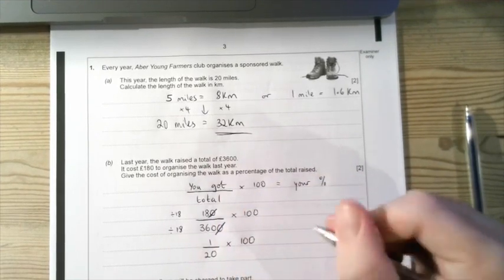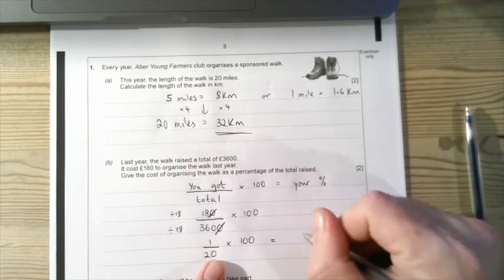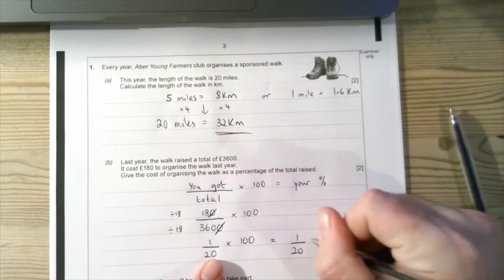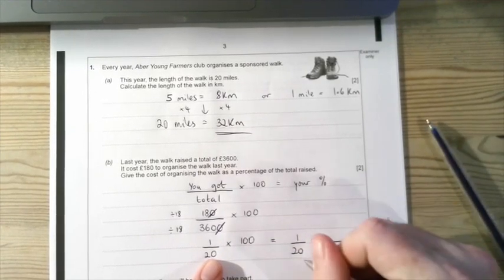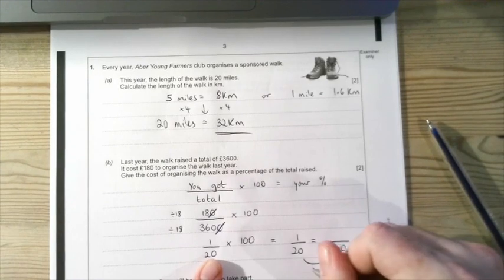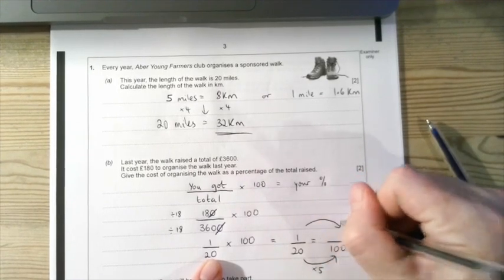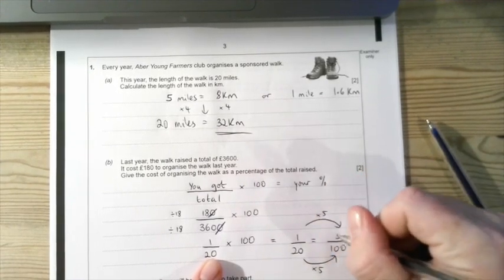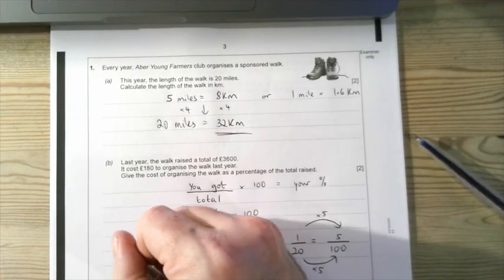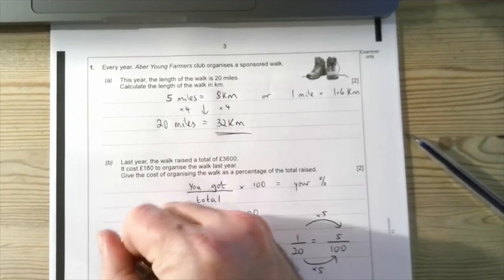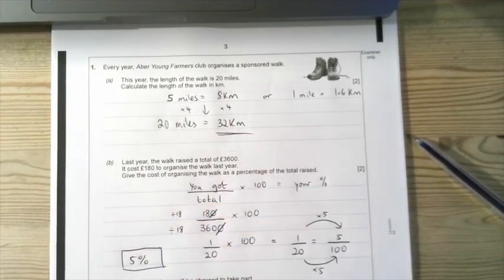Now, another way of doing this is basically saying, well, let's change 1 out of 20 into being something out of 100. What have I done to 20 to make it 100? Times by 5. Whatever you do to the bottom, do to the top. So it would be 5 out of 100. So my answer is 5%. Okay, so I might make sure that's really nice and obvious to look at.